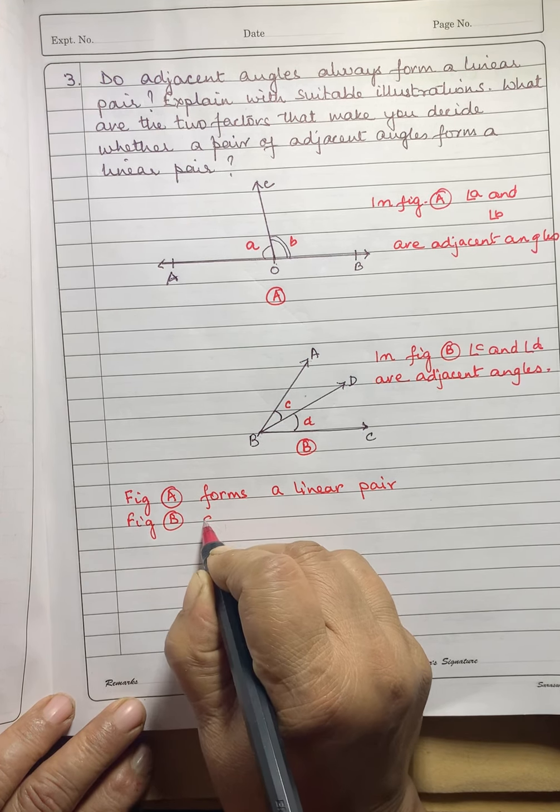Complementary angles sum is equal to 90 degrees. So, a pair of supplementary cannot be complementary, nor a pair of complementary angles be supplementary.